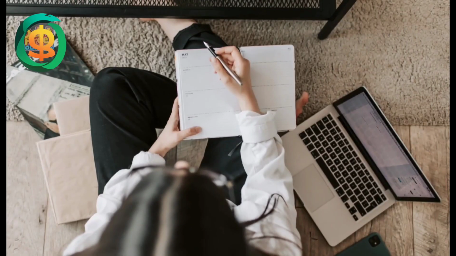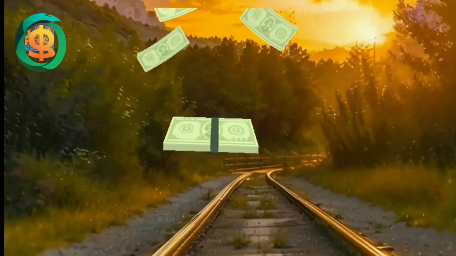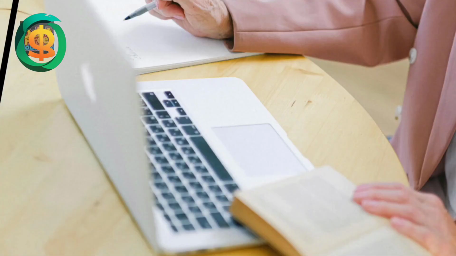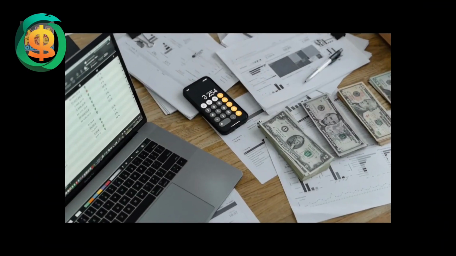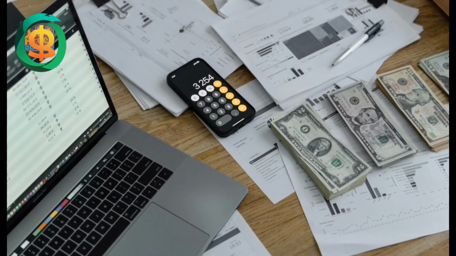Steps. Write down your budget plan. Track expenses daily or weekly. Make necessary adjustments to avoid overspending. Tips for success. Automate savings. Set up automatic transfers to your savings account.